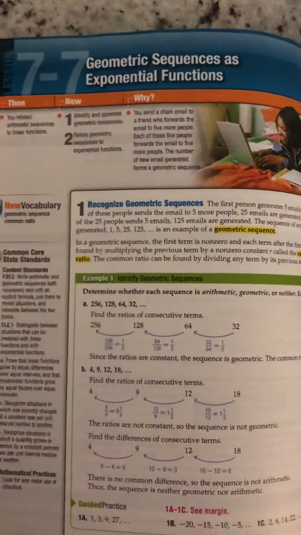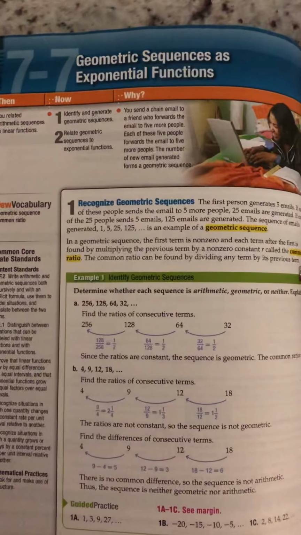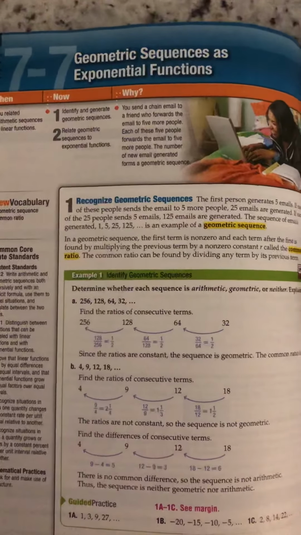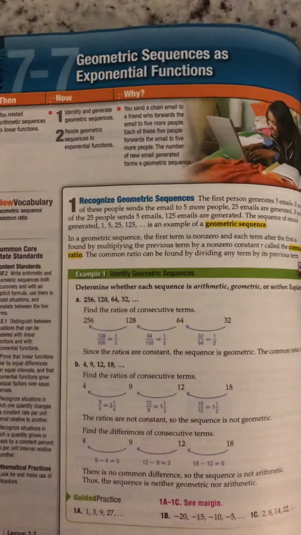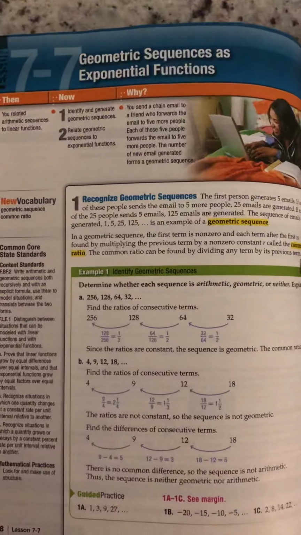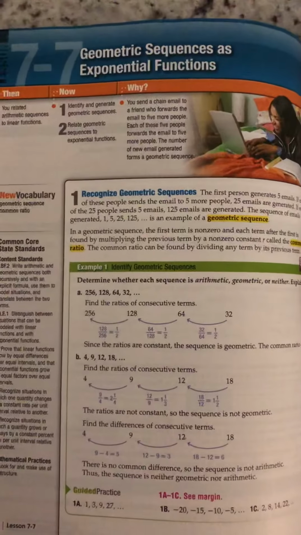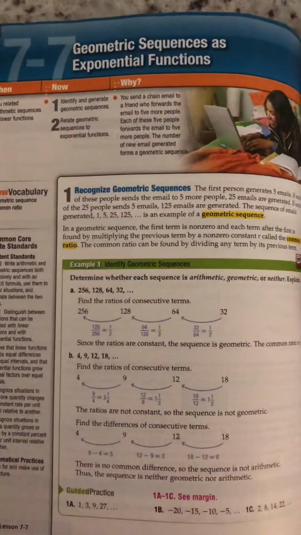Hi everybody. I'm going to be doing a video explaining lesson 7-7 by going over a couple of the examples before the homework pages, and then I found a couple of homework questions that I will show you how to do on paper too.